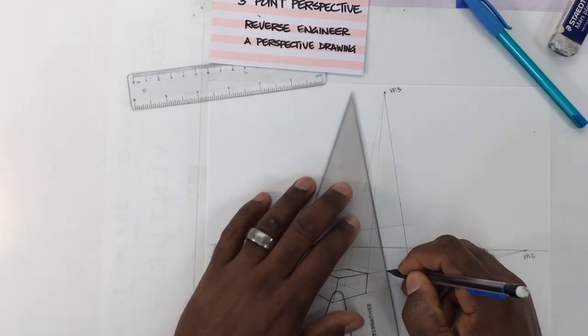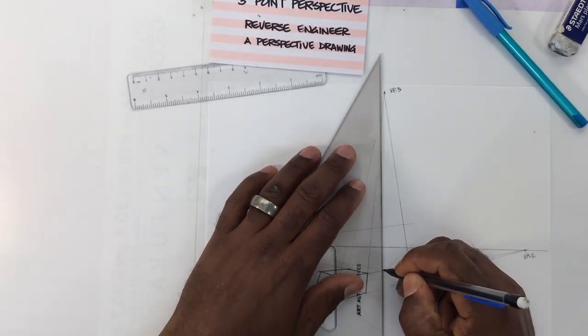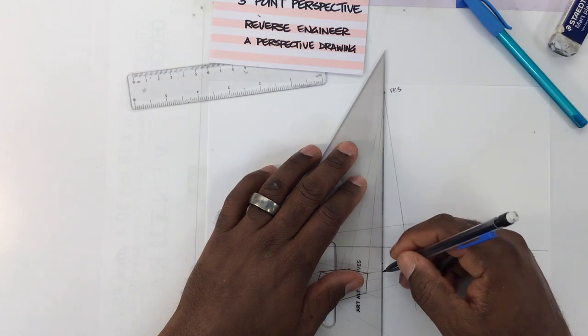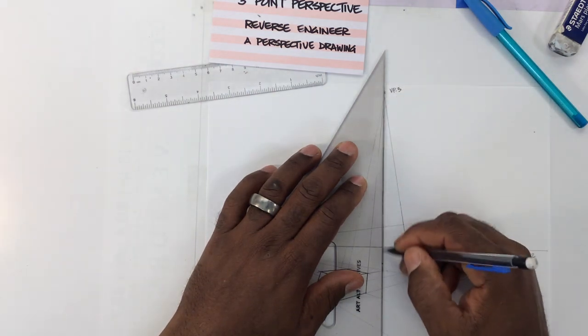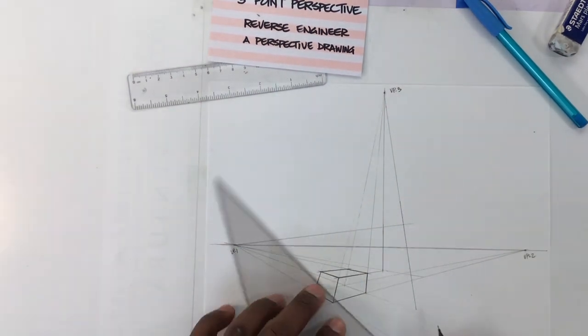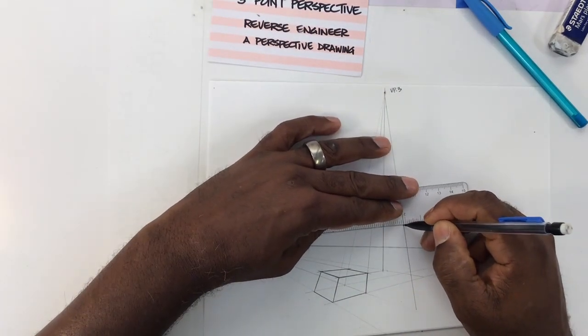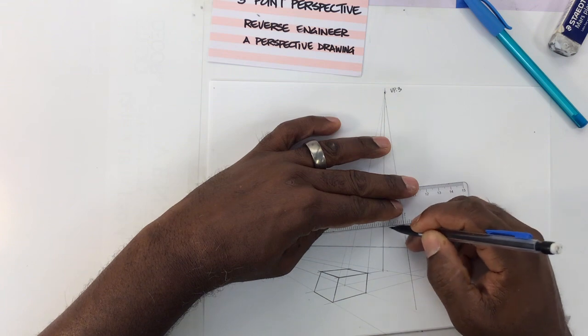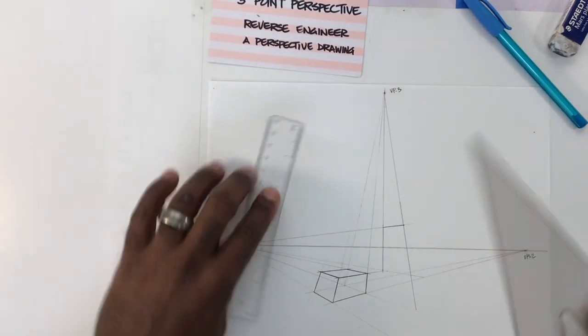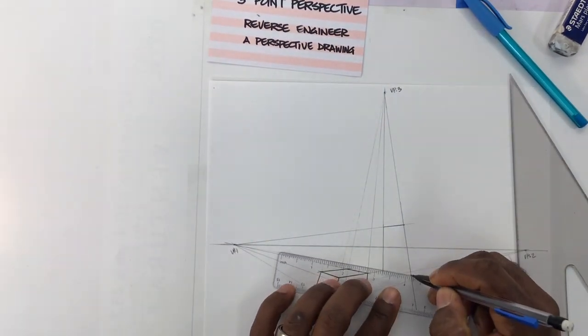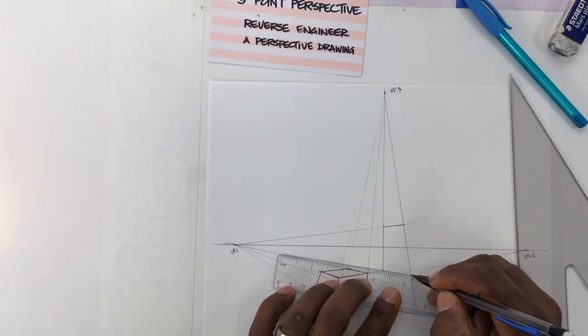And then I'm going to give myself that back edge. I'll just darken these, just sort of speeding up the process here. Doing things a little differently this time, guys.